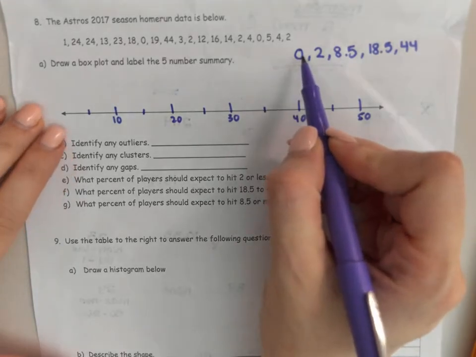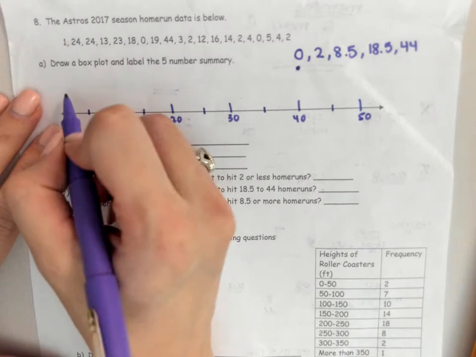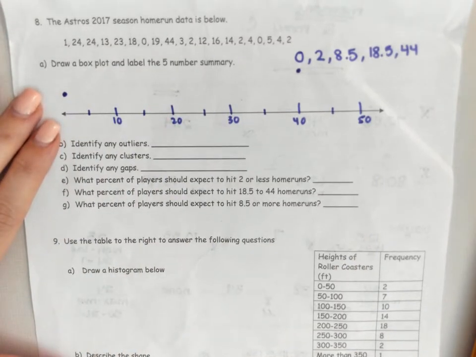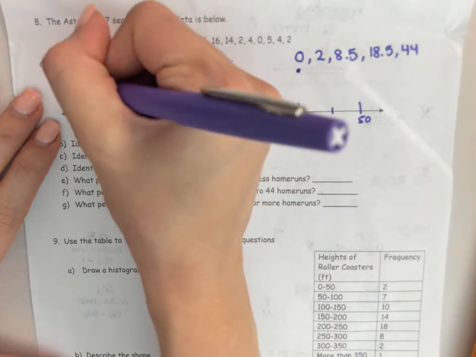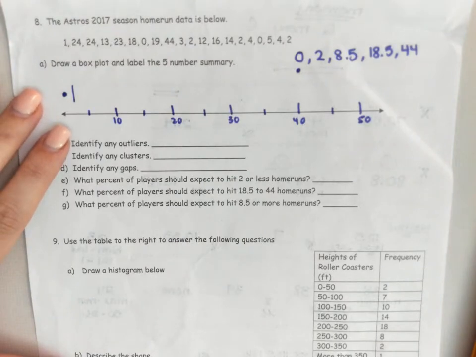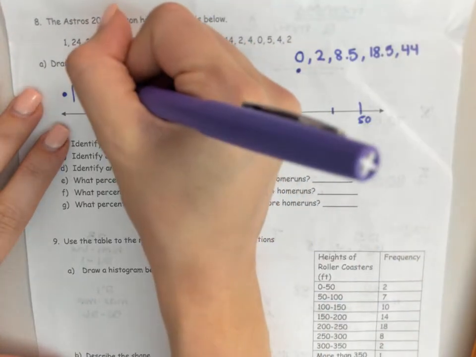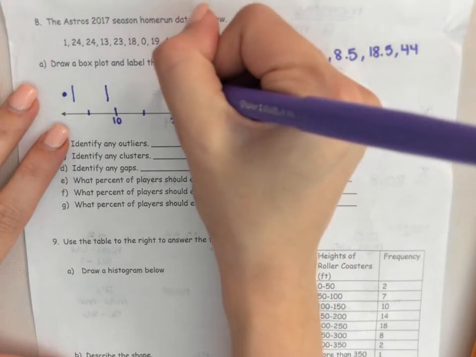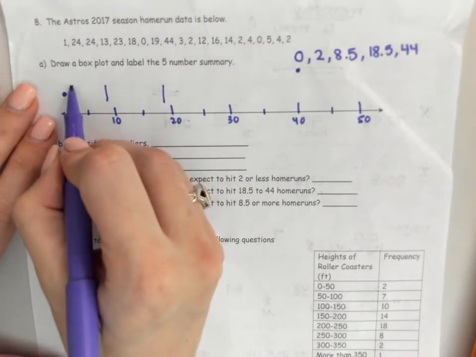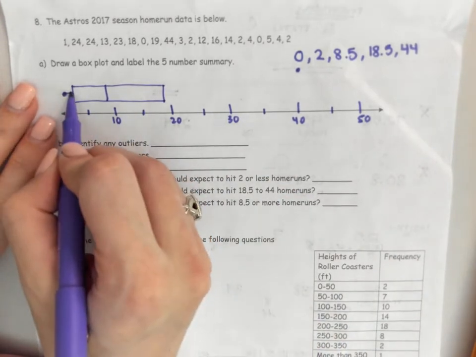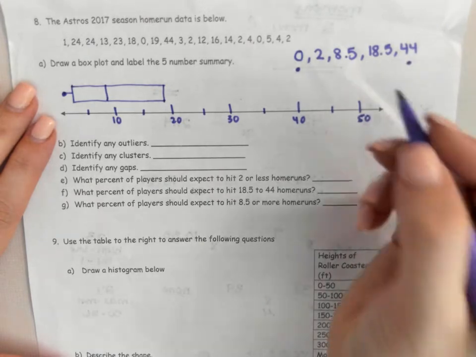Okay, so my first number is a dot at 0. My first line is at 2. And my next line is at 8.5. My next line is at 18.5. So there's my box. There's my whisker. And then my last dot is at 44.